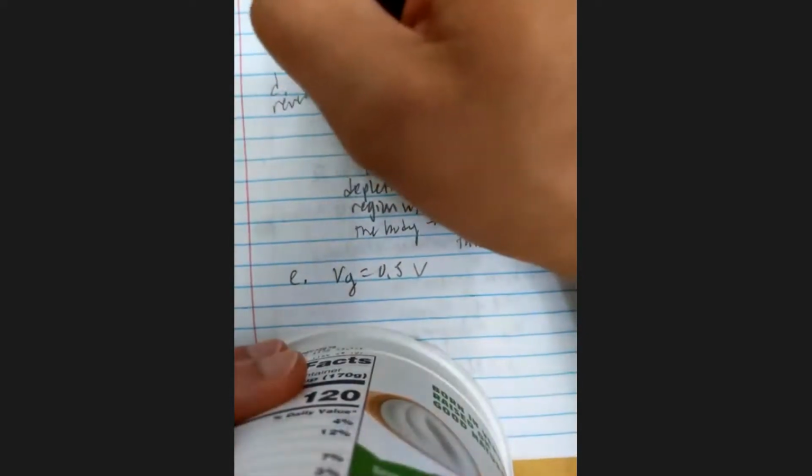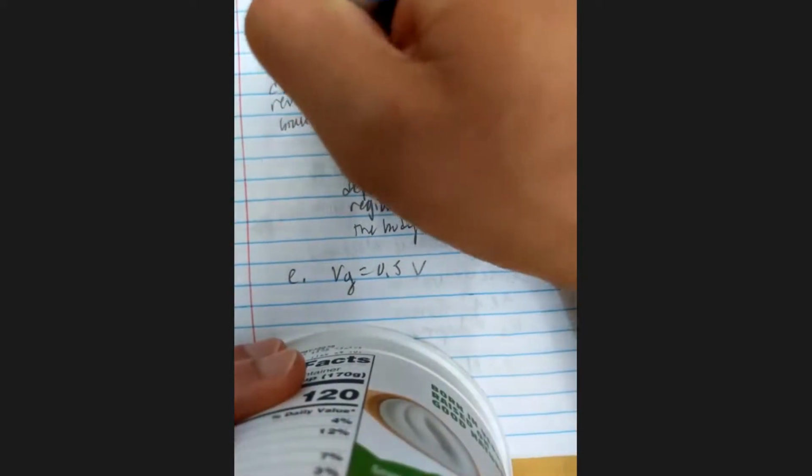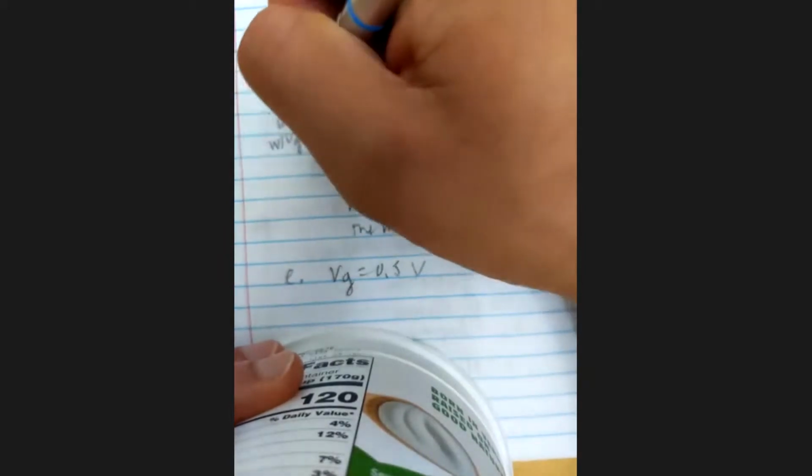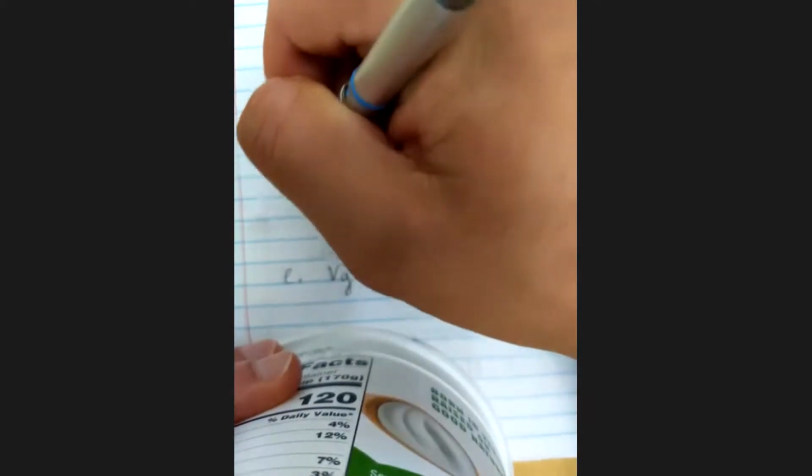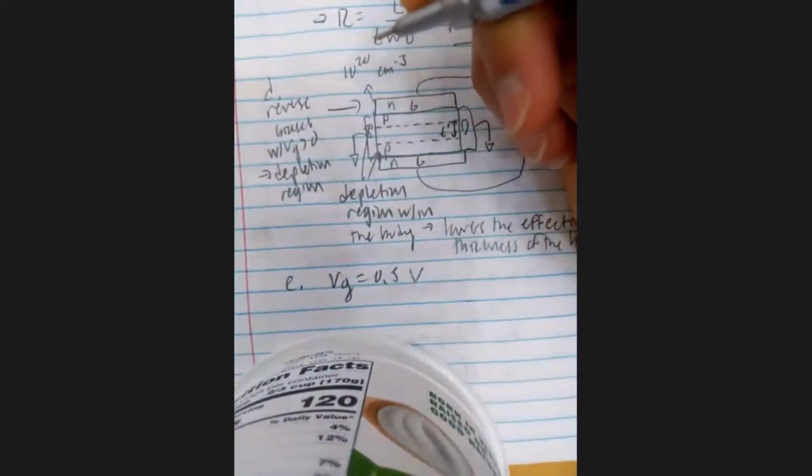So reverse bias with VG greater than 0, and as a result, the depletion region grows.